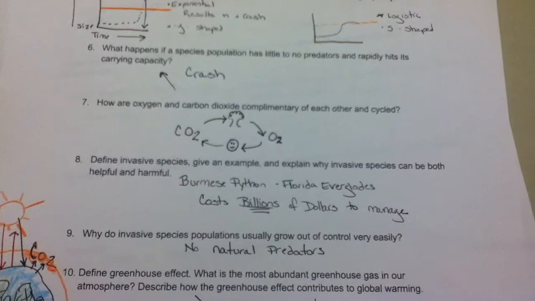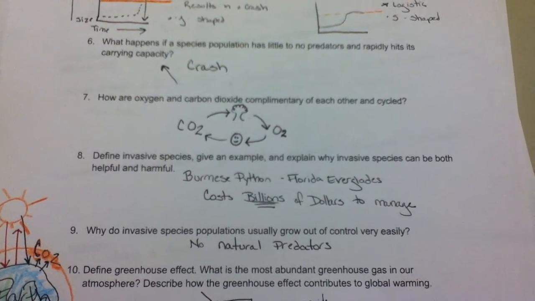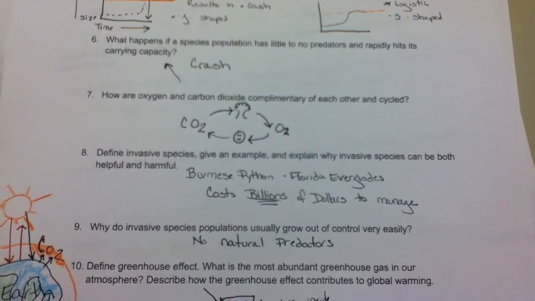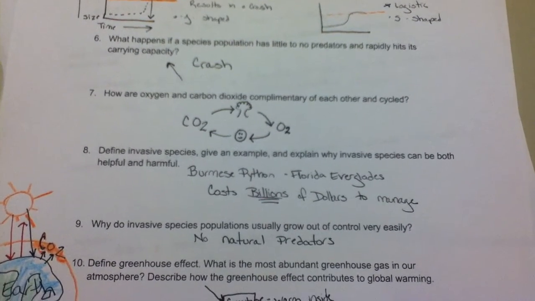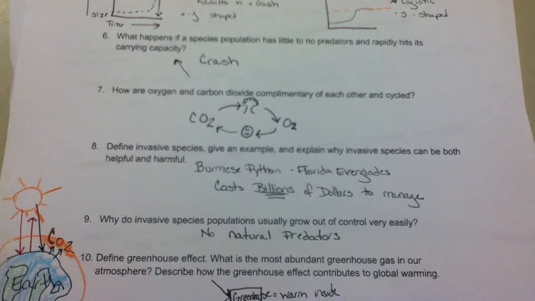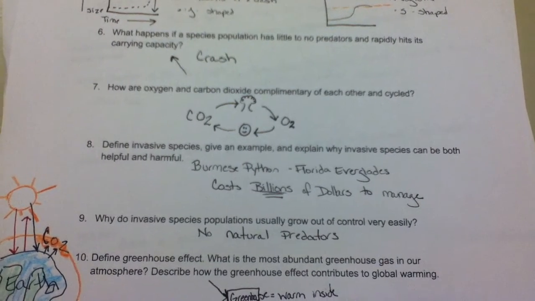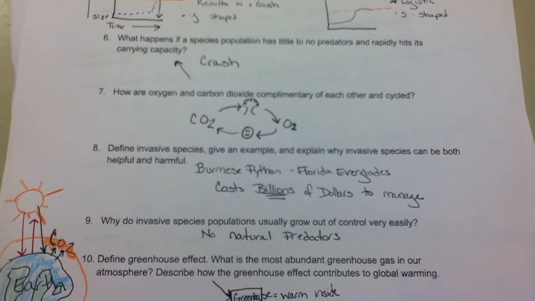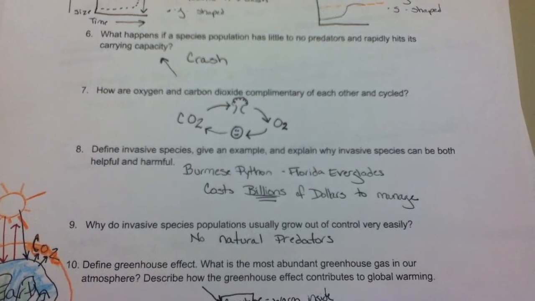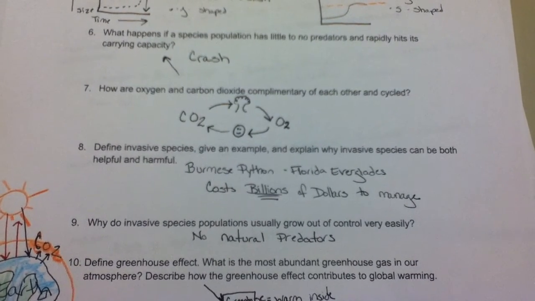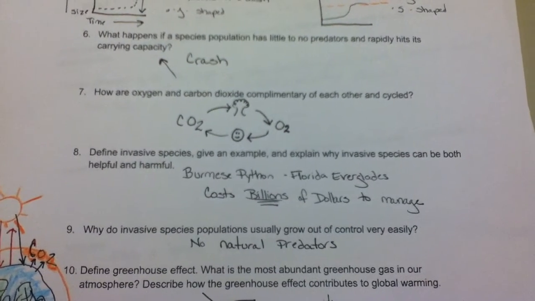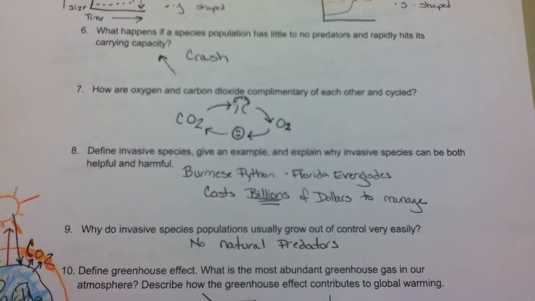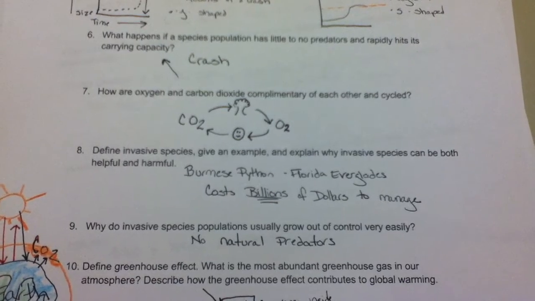What are invasive species? Invasive species are things that are non-native. They're not natural to an ecosystem. They've been brought in on purpose or by accident by humans. An example of an invasive species is a Burmese python in the Florida Everglades. These big snakes are eating so many of the small mammals and birds in the Florida Everglades. The biodiversity is going down.